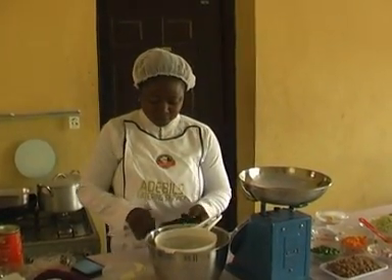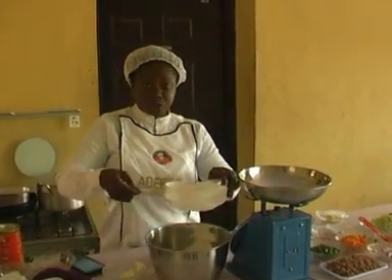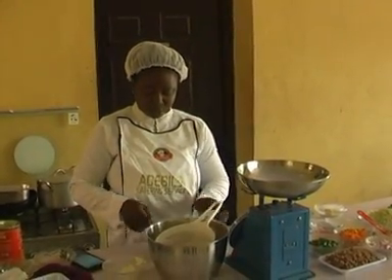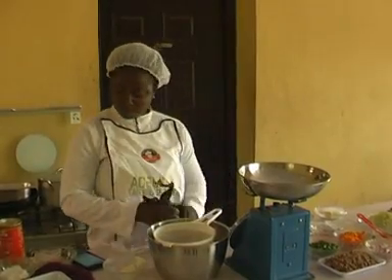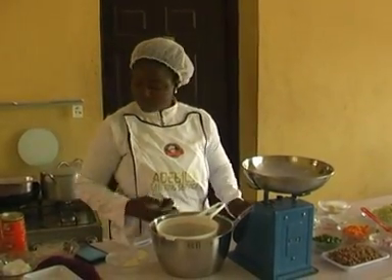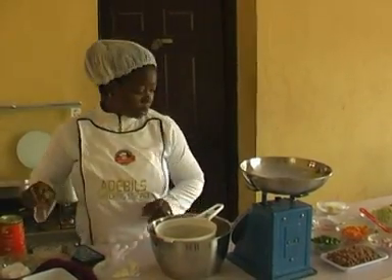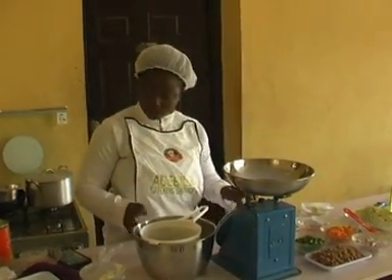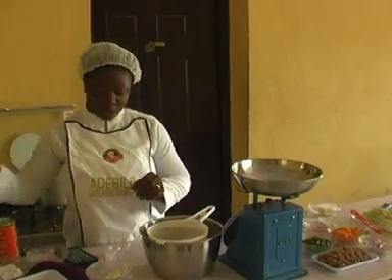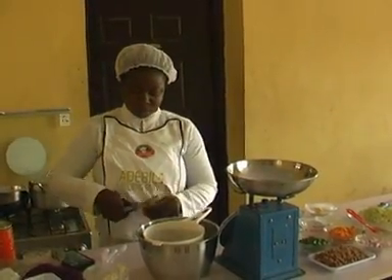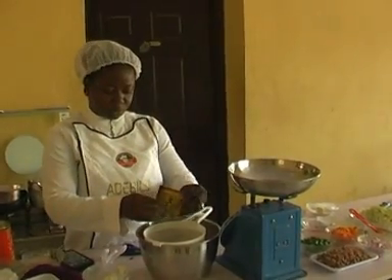One tablespoon of yeast. There's no need to sieve this too. Nutmeg. I'll be adding 5 grams of nutmeg. I'll be sieving this too.